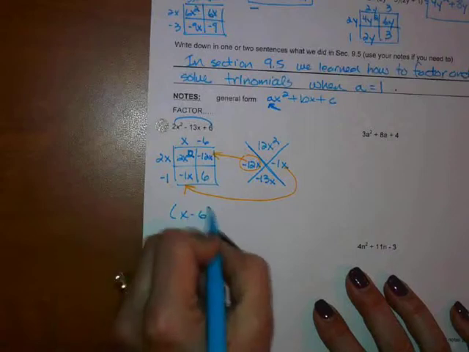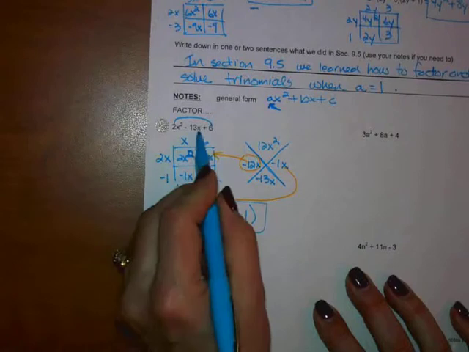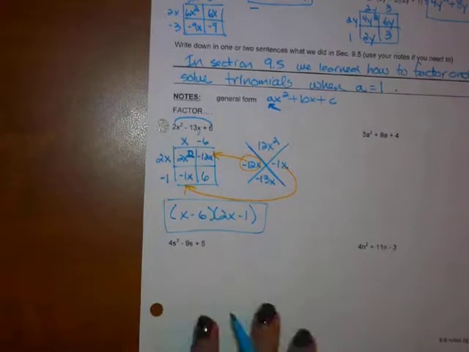So it's not too different. And this is your answer right here. Those are your factors of that trinomial right there. Okay?